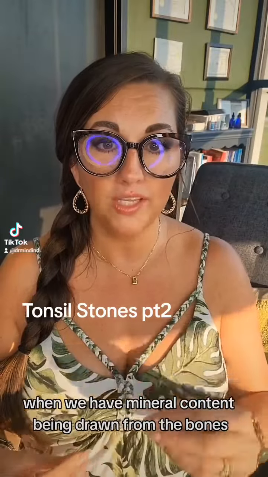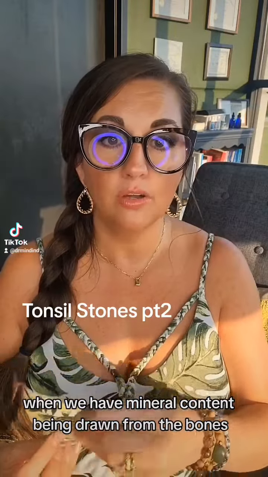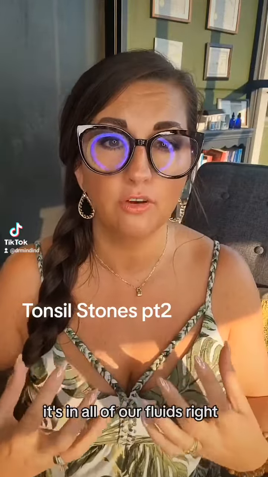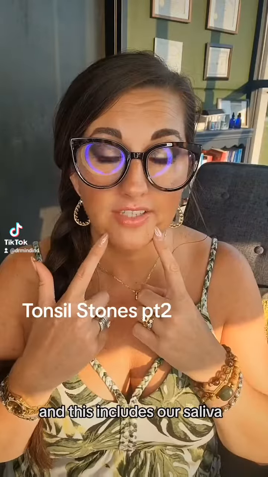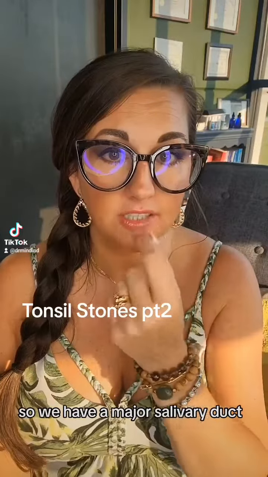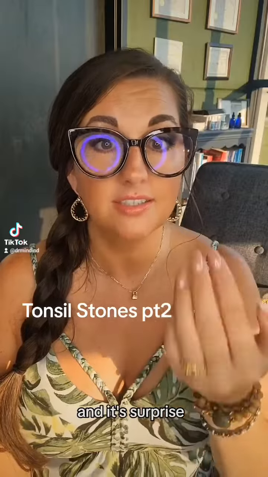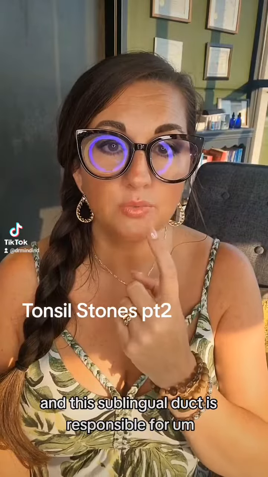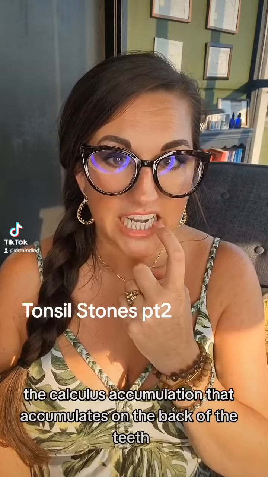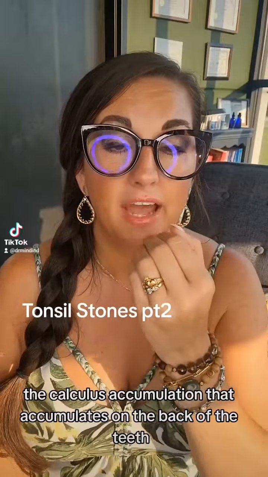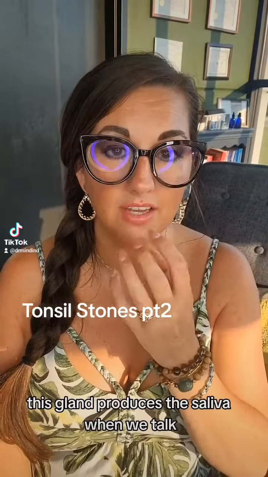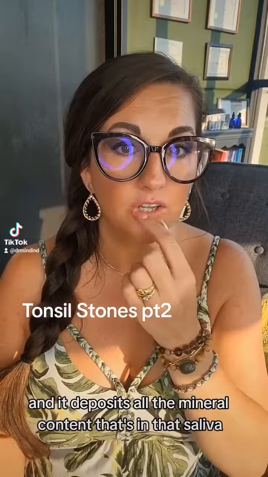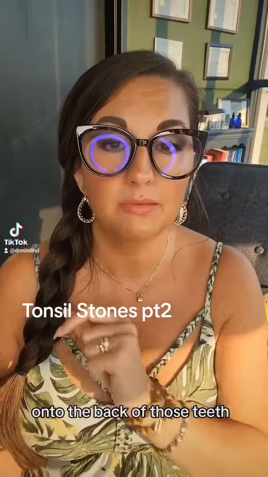When this happens, when we have mineral content being drawn from the bones and it is in the blood for transport, it's everywhere. It's in all of our fluids, right? And this includes our saliva. So we have a major salivary duct. It's called the sublingual duct, which means under the tongue, and it's, surprise, under the tongue. And this sublingual duct is responsible for the calculus accumulation on the back of the teeth. This gland produces the saliva. When we talk and when we swallow, our tongue thrusts forwards and it deposits all the mineral content that's in that saliva onto the back of those teeth.